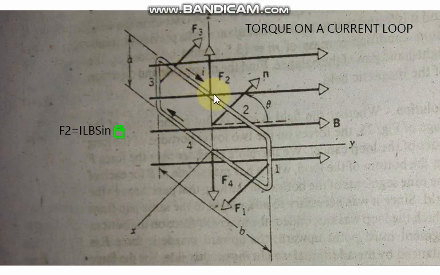Now look, I is the current carried by this line segment, and L is the length of this line segment, so this will be denoted by b. So let us write it again. This F2 will be equal to I, which is the current, and the small b, which is the length of this side, into the capital B, into the sine of the angle between the two.